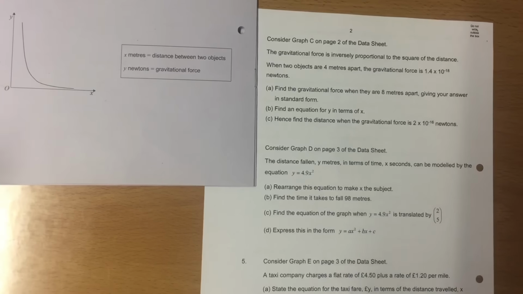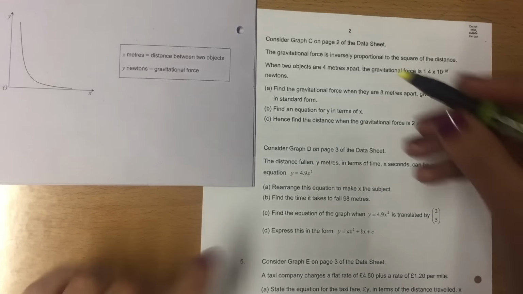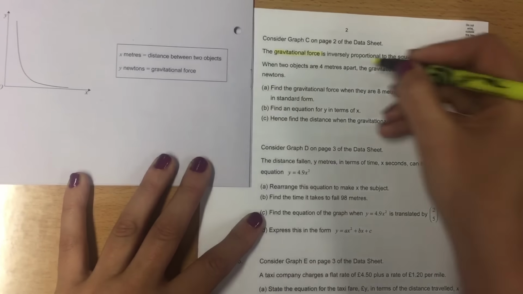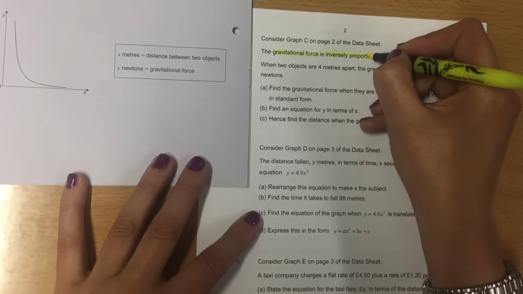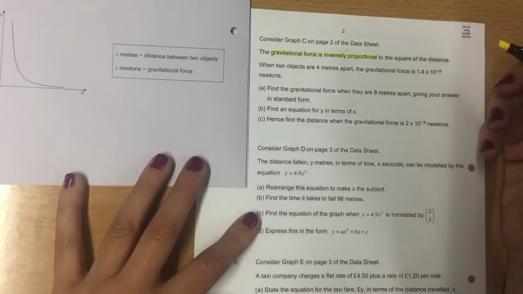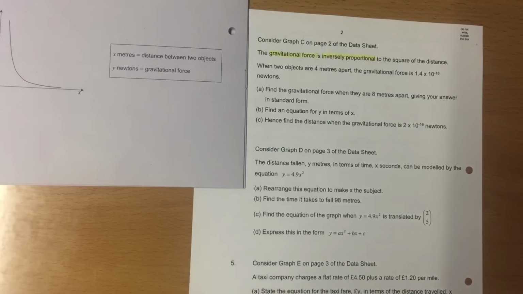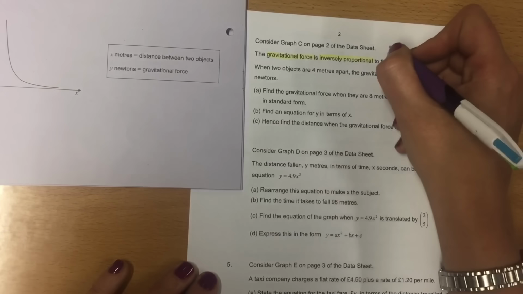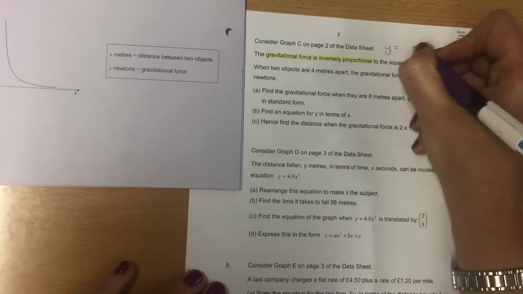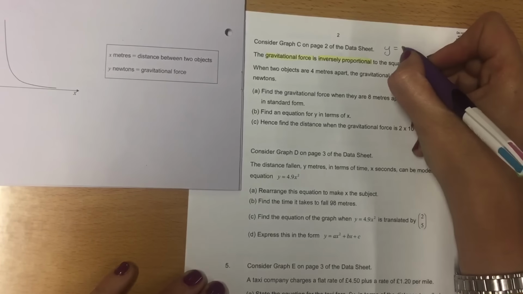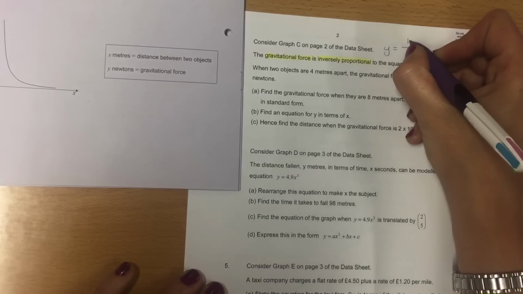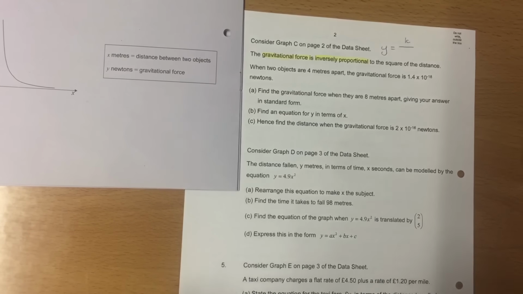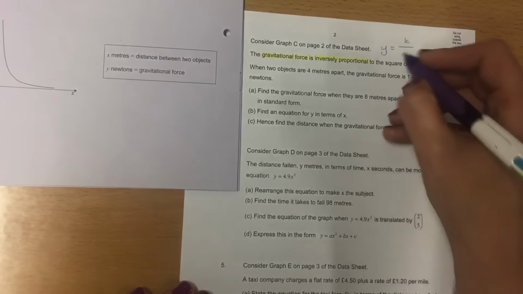Right, graph C on the datasheet, gravitational force, inversely proportional. Now, inversely proportional, as you will have done in GCSE, actually means that y, our gravitational force, is proportional, so it's equal to k, which is just a constant, so a number, over the square of the distance.